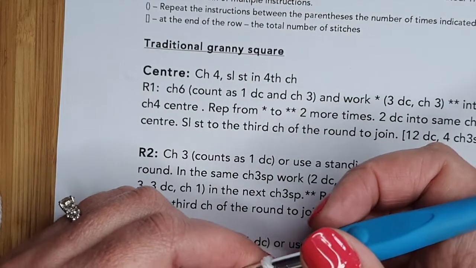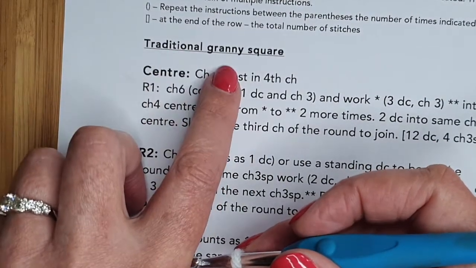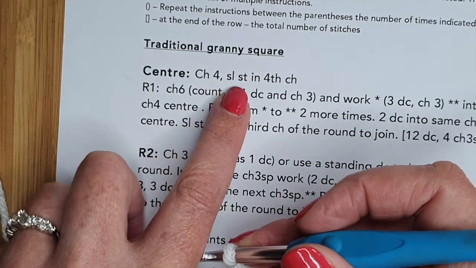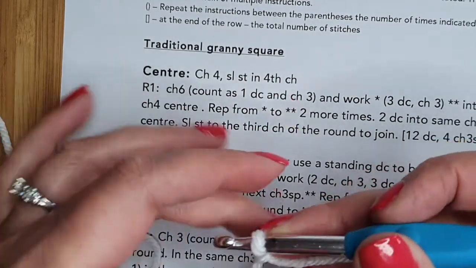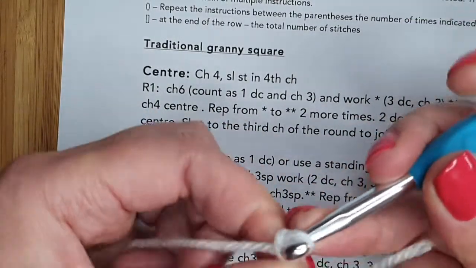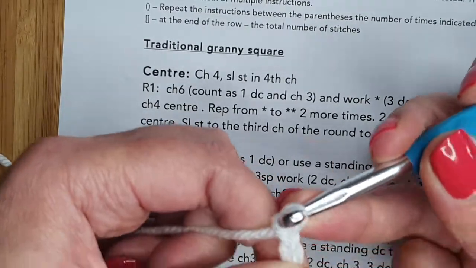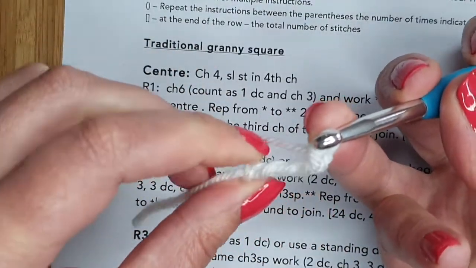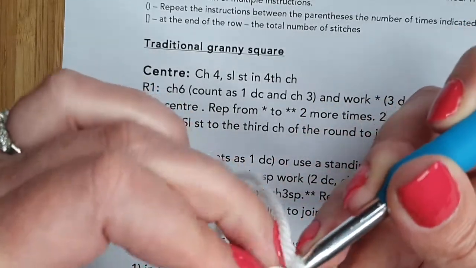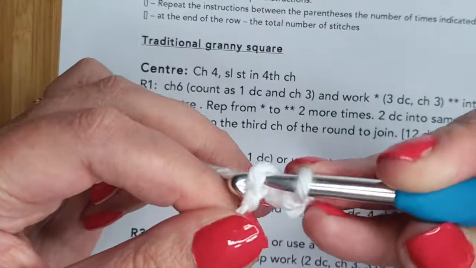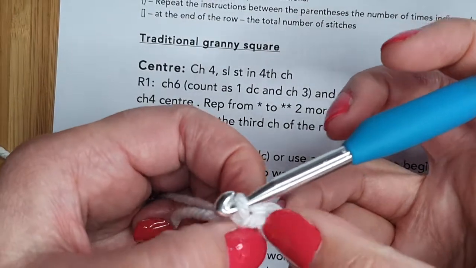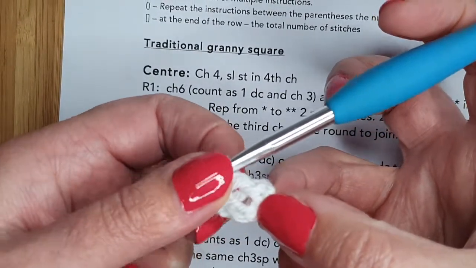So if we look at this pattern, it is a traditional granny square. The center, you chain 4 stitches and you slip stitch into the 4th chain. And that simply means chain 4 stitches, 2, 3, 4. And then what I normally do is at the back of my chain stitches, it has that bump. I place my hook into that bump and I make a slip stitch into that first stitch. So there I have a little circle, and all my next stitches would go into that circle.